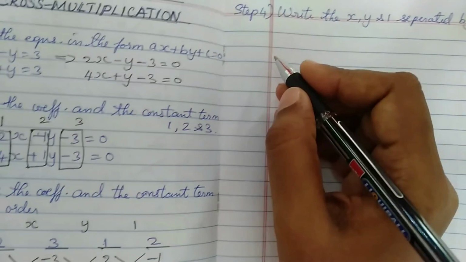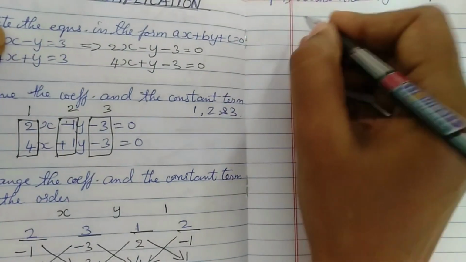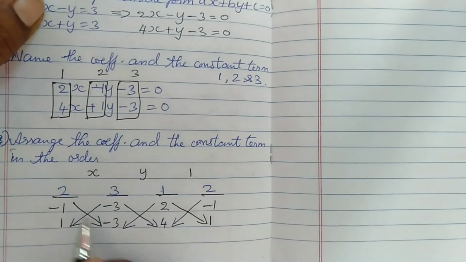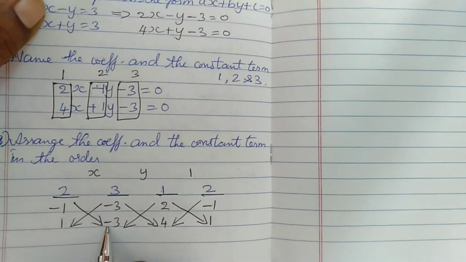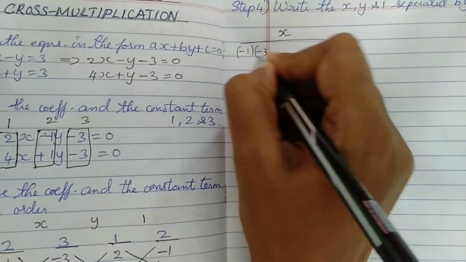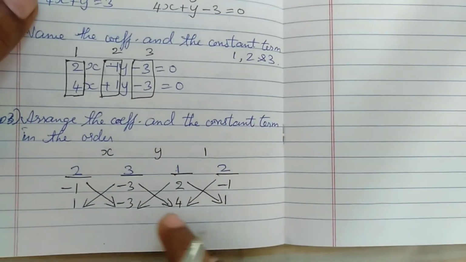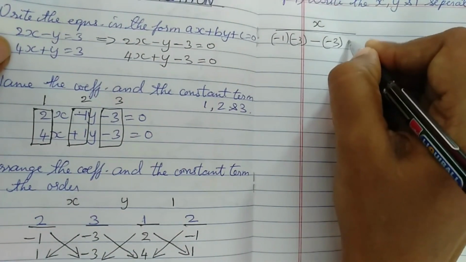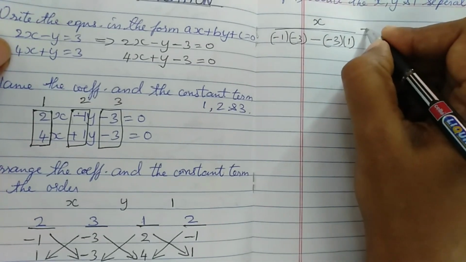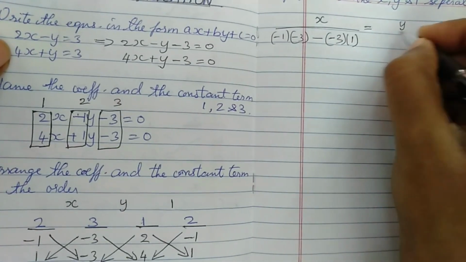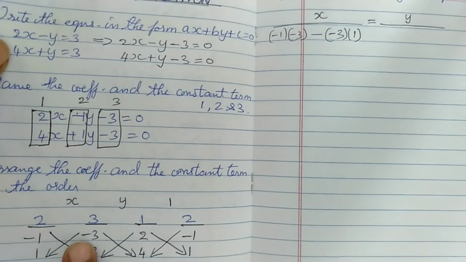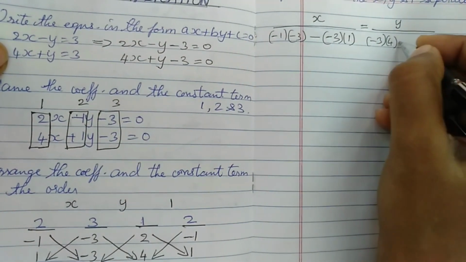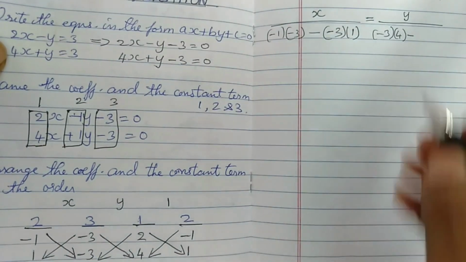Now from here you can see that your x, you will be writing it this way. So you will be multiplying it this way. So minus 1 into minus 3, separated by a minus sign. You will be writing minus 3 into 1. Then you will have to separate this by an equal to sign and then write for y. Again minus 3 into 4, separated by a minus sign. While doing this way you have to separate it using a minus sign.